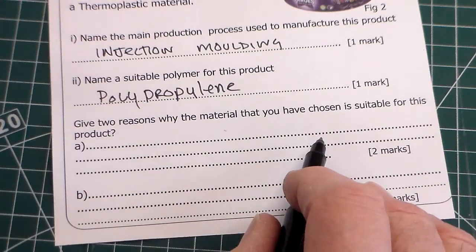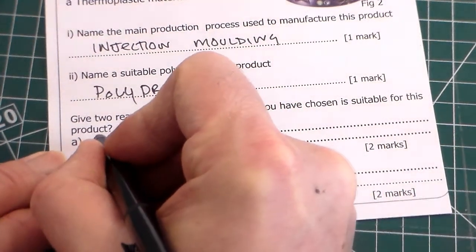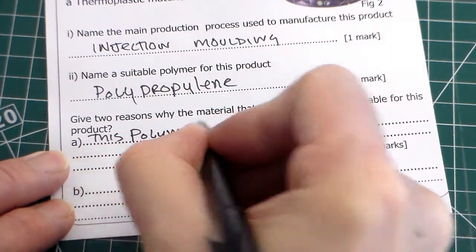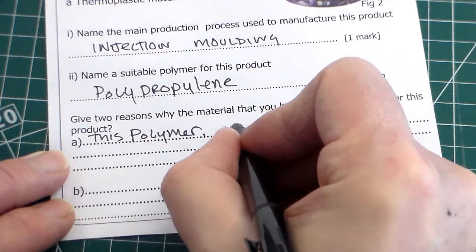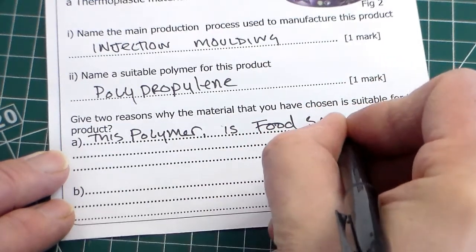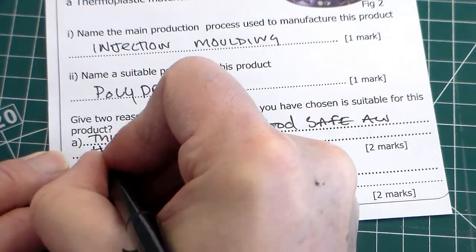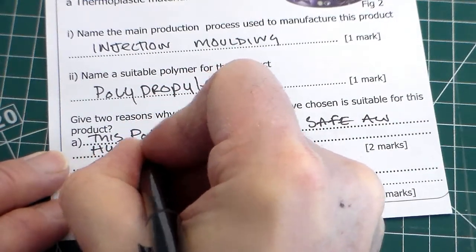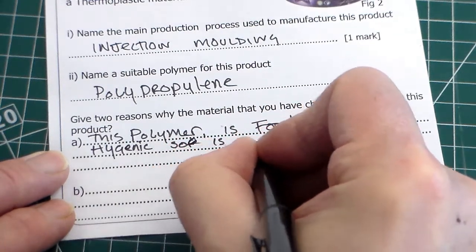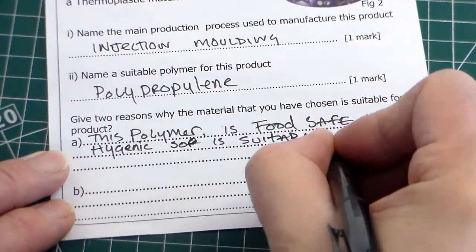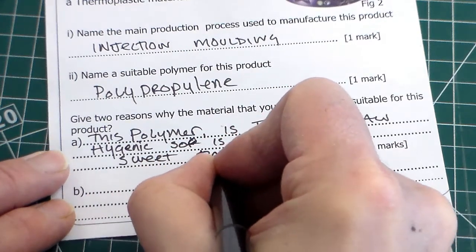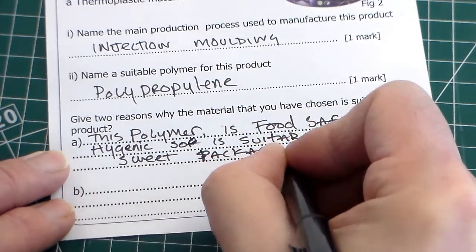Give 2 reasons why the material is suitable for this product. So, you can say this polymer is food safe and hygienic, so is suitable for sweet packaging.